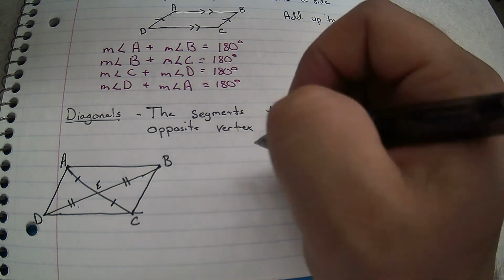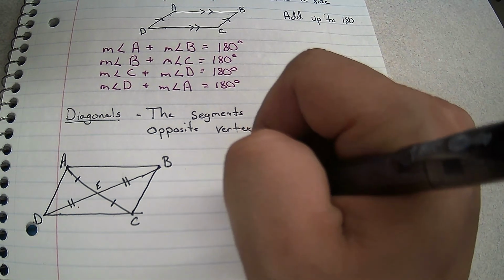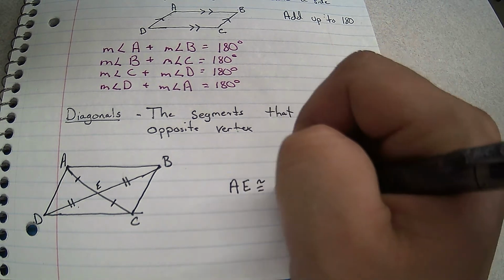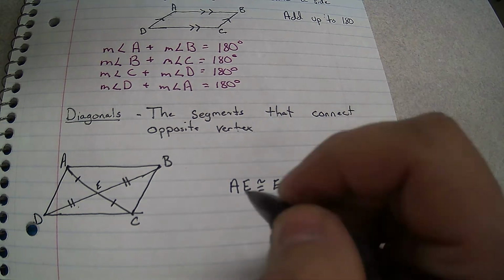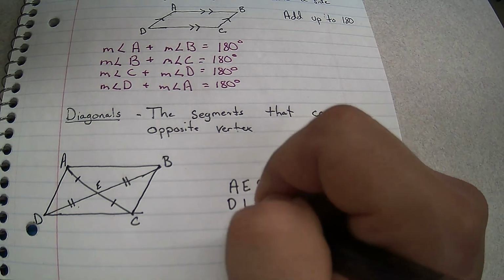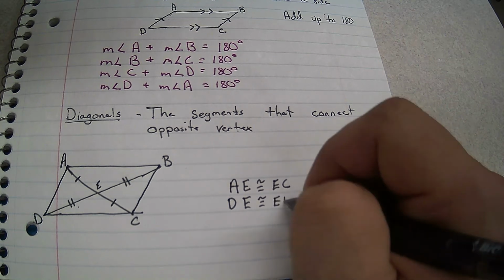So let's list that out. AE is congruent to EC, and DE is congruent to EB.